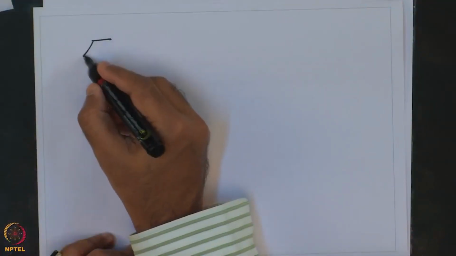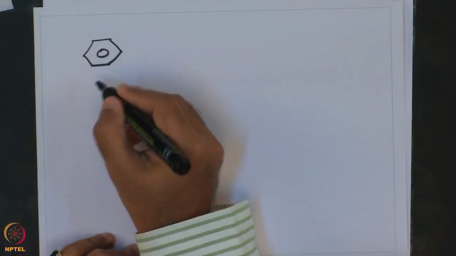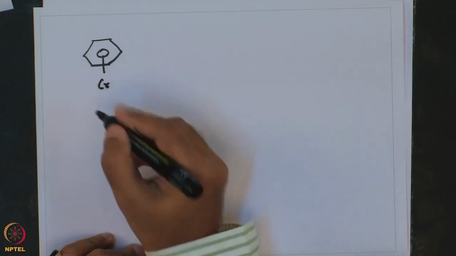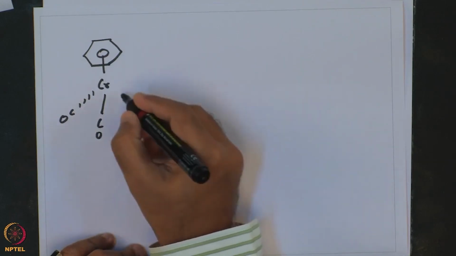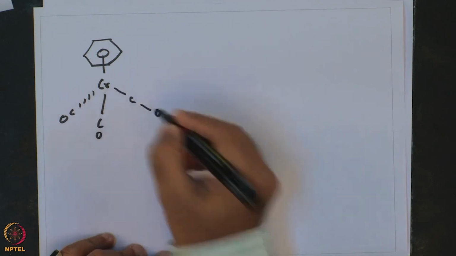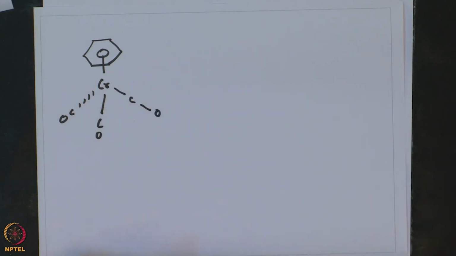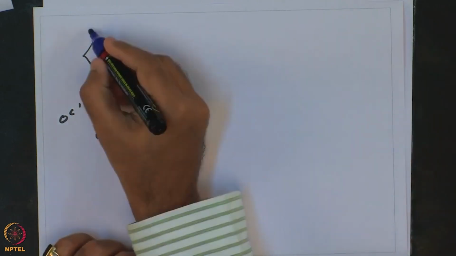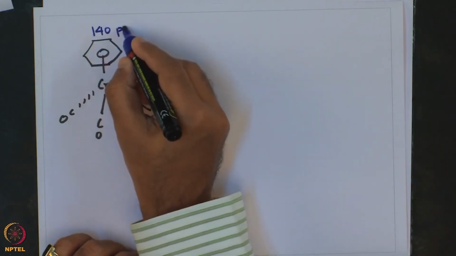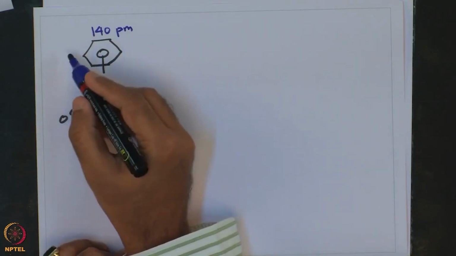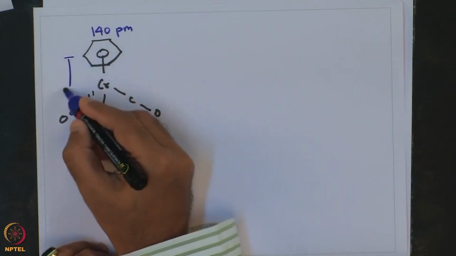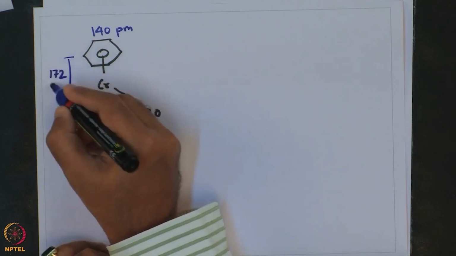For example, this benzene tricarbonyl chromium, which has 140 picometer as the carbon-carbon distance, and the distance between the benzene and the chromium is 172 picometer.